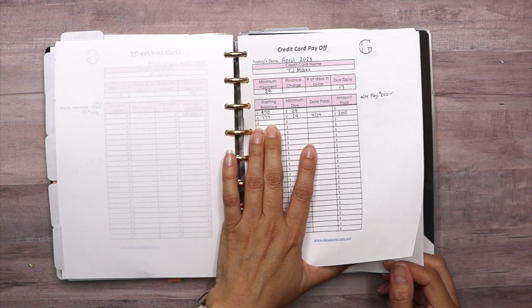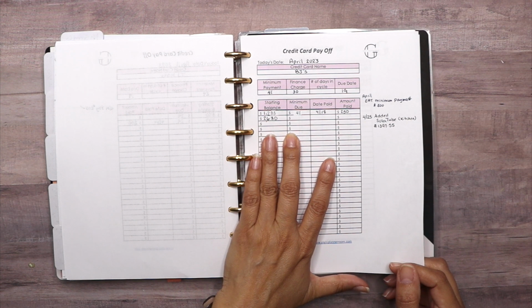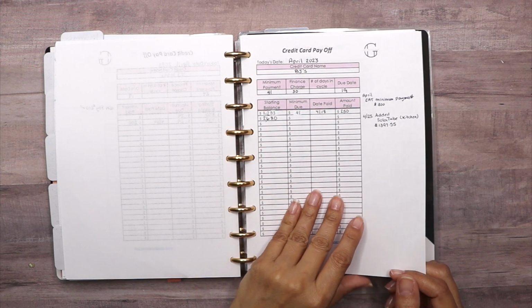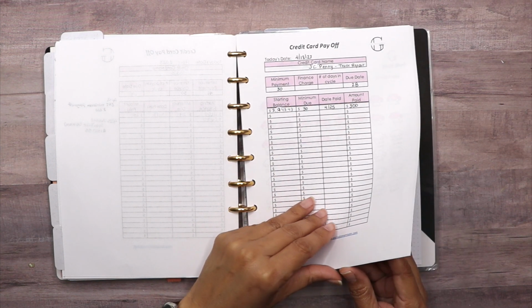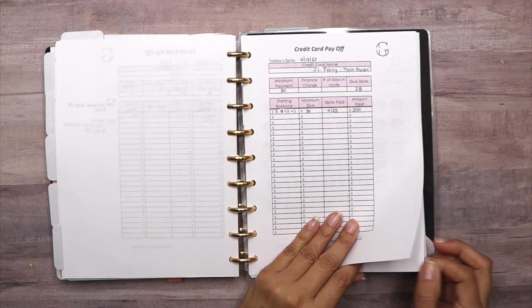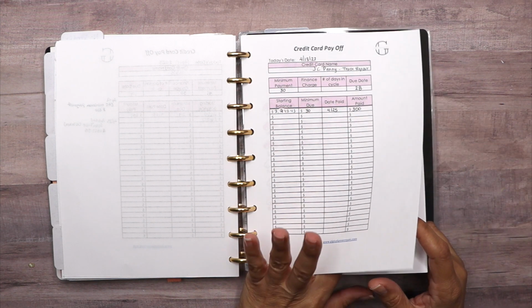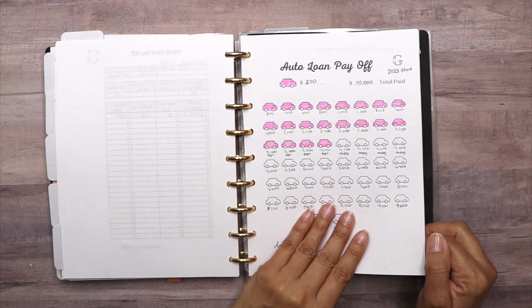I think it's $700, $777, almost $800. BJ's, we just added something to BJ's, so I'm not going to pay that off in a while. And then JCPenney, we added my husband's truck repair to this card, so that's not going to be paid for a while, because that was like $4,000 of repairs.